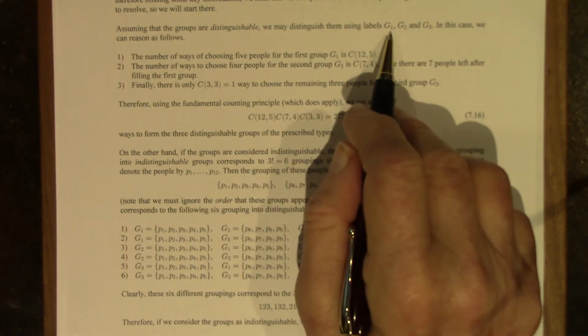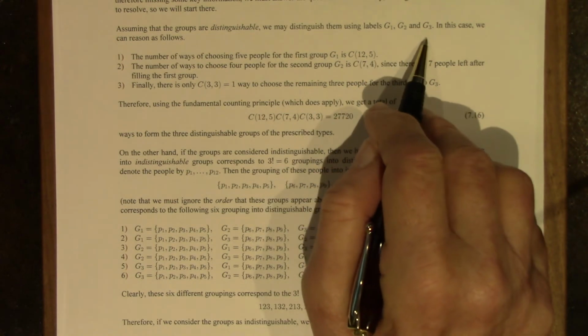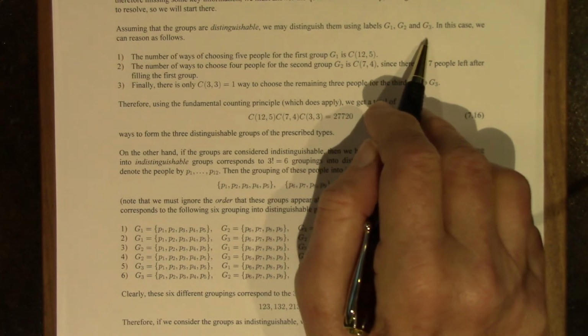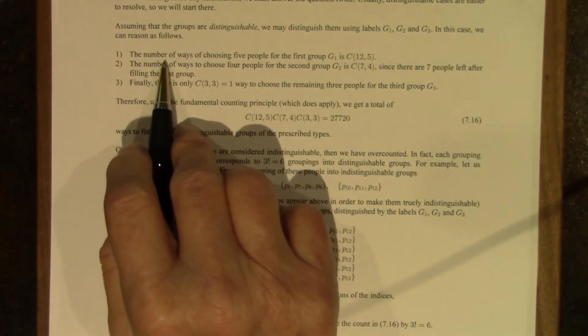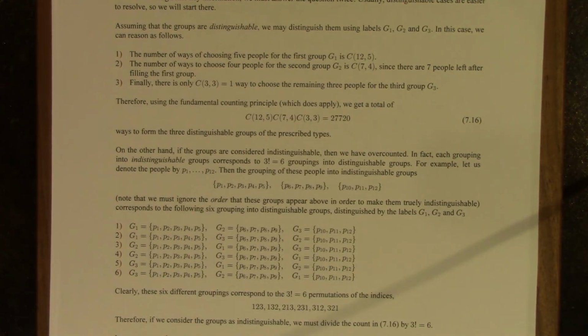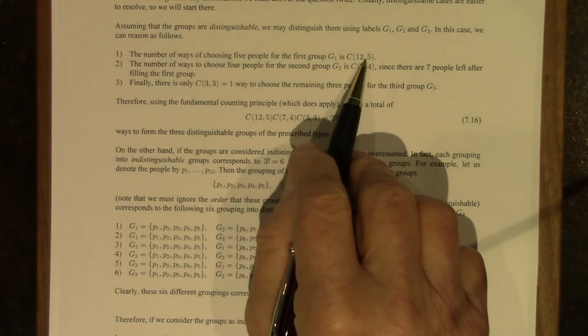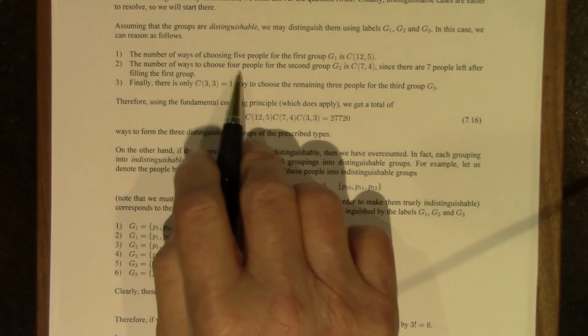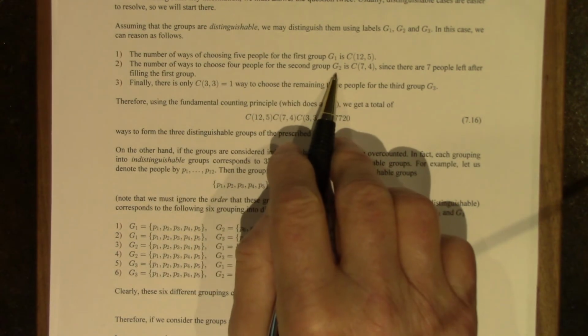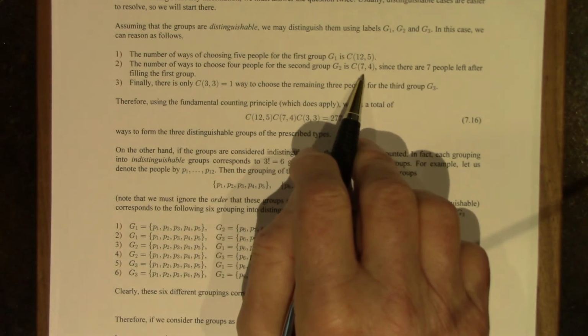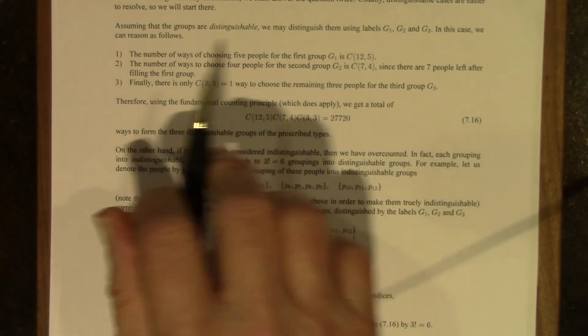And we can do that by labeling them G1, G2, and G3. So in this case, we can reason as follows. The number of ways of choosing 5 people for the first group, which we'll call G1, is C(12,5). Then the number of ways to choose 4 people for the group G2 is C(7,4), because there's still 7 people left.